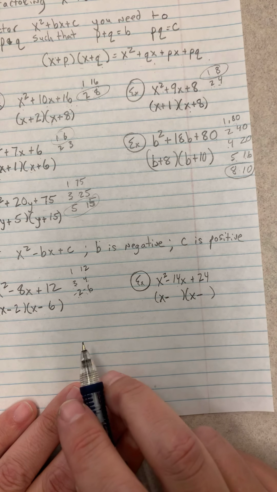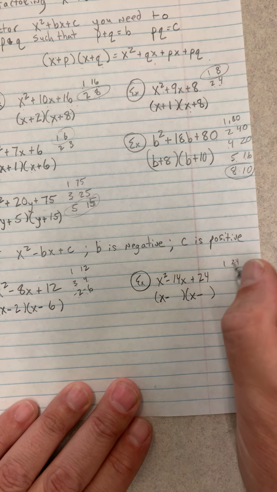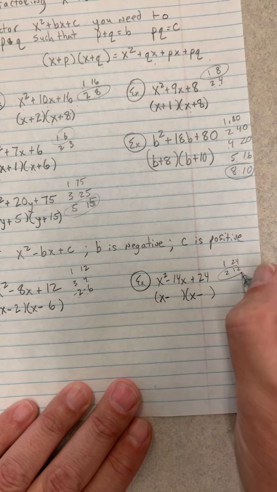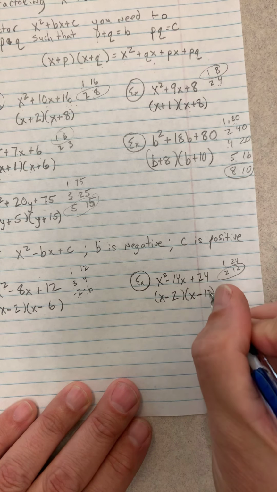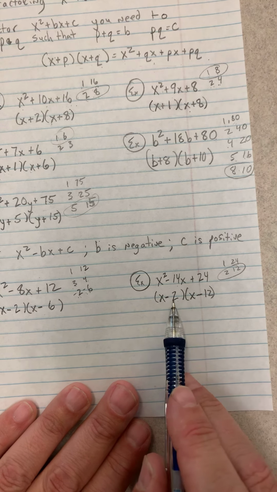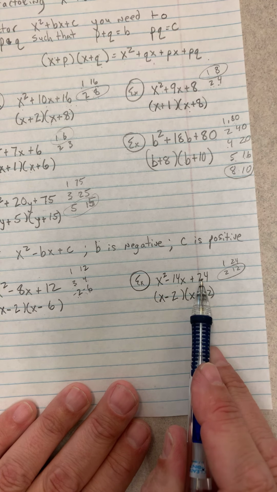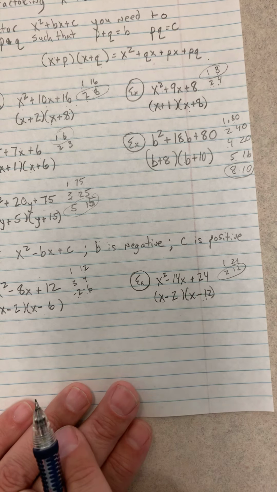Factors of 24 that add to be 14. I got 1 and 24, that's too big. 2 and 12 gives me 14. X minus 2, x minus 12. You could certainly FOIL it back out. Negative 2 times negative 12, positive 24. Negative 2 plus negative 12, negative 14.